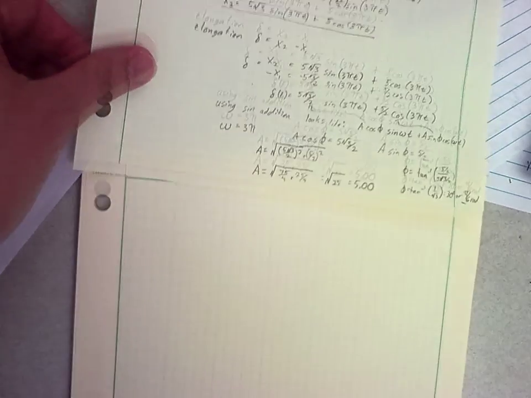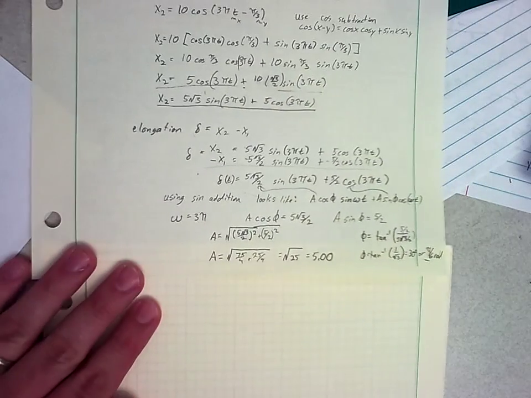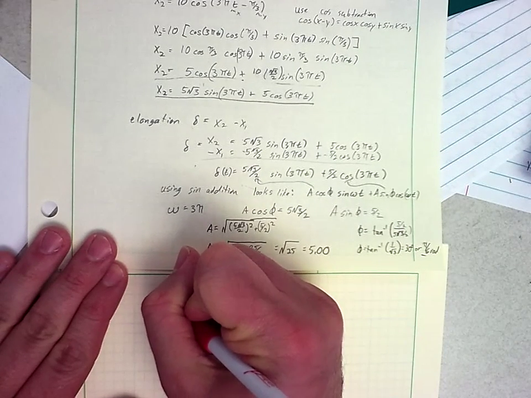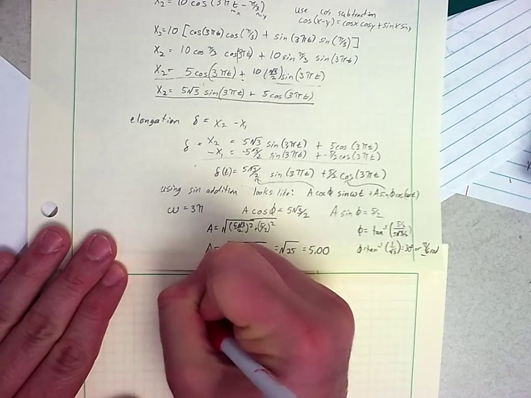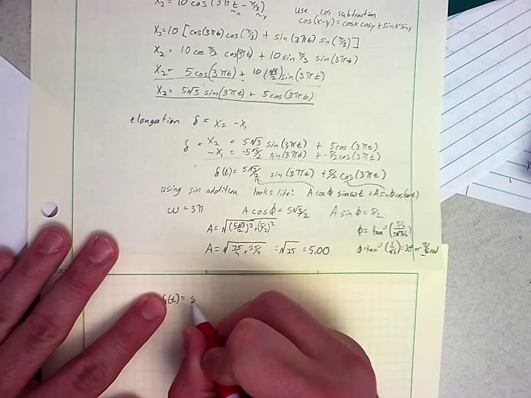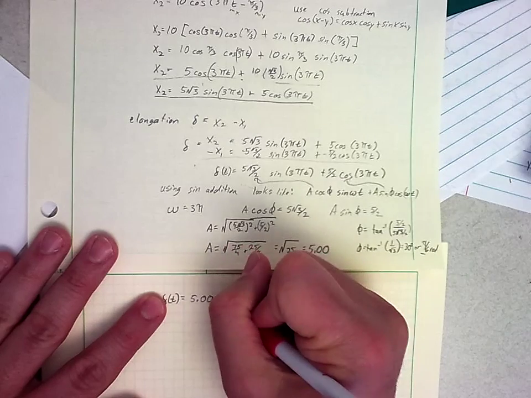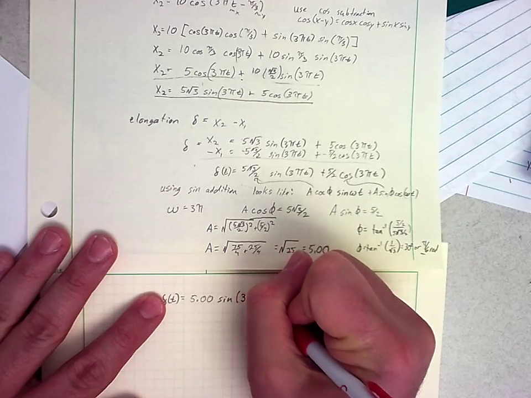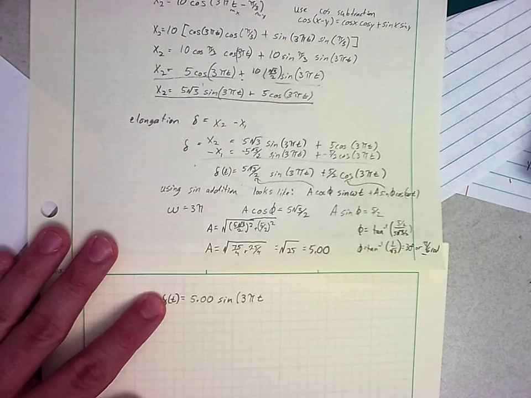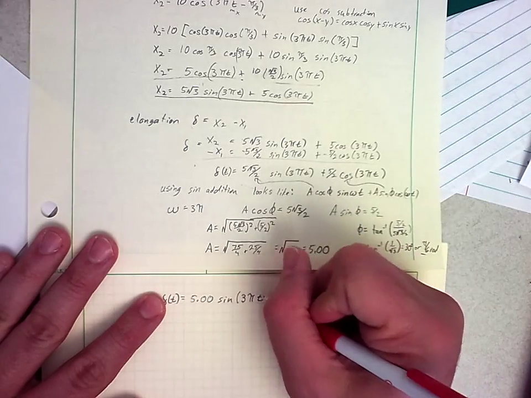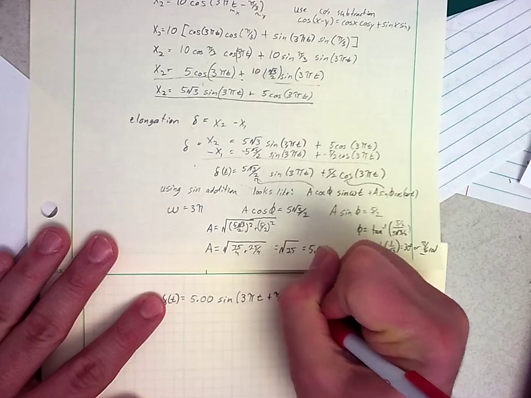So if we keep that information there, now I know that sigma of t, the elongation, is A, which is 5.00, times the sine of omega, which is 3 pi, times t, plus phi, so plus pi over 6.